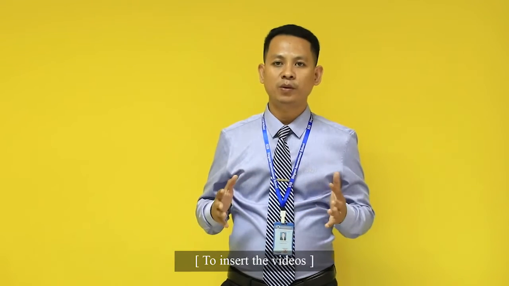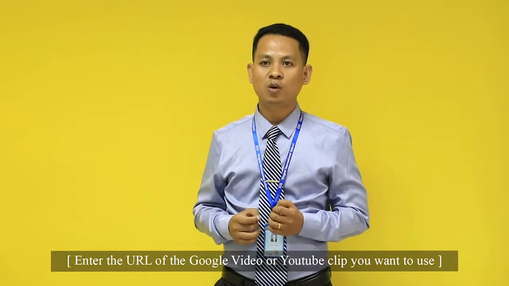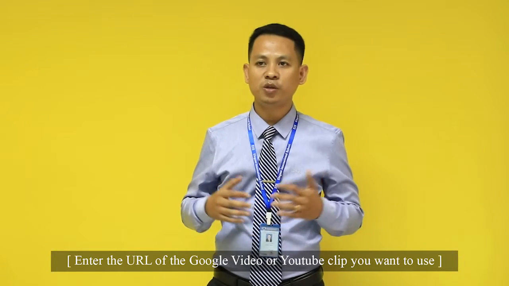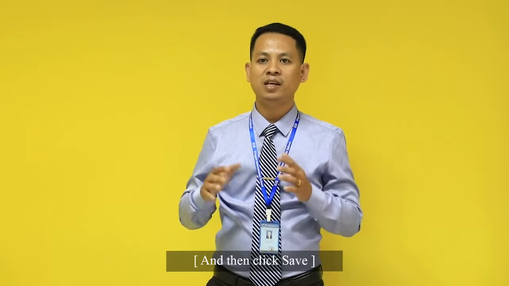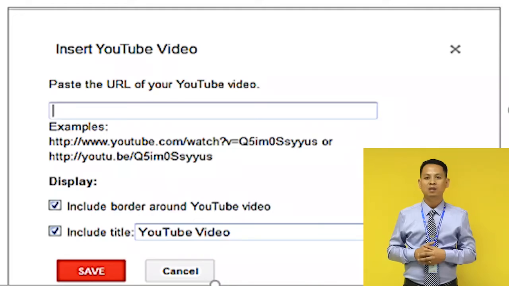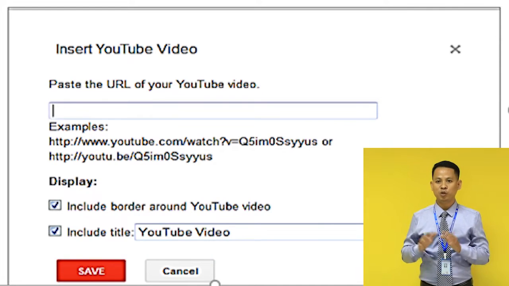To insert a video, you have to click on insert, select video, and then choose either Google Video, YouTube, or Google Docs video. Enter the URL of the Google Video or YouTube clip that you want to use, click, and then just save. And please take a look at the icon that shows you.